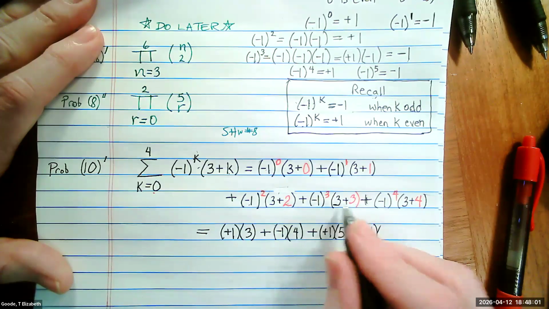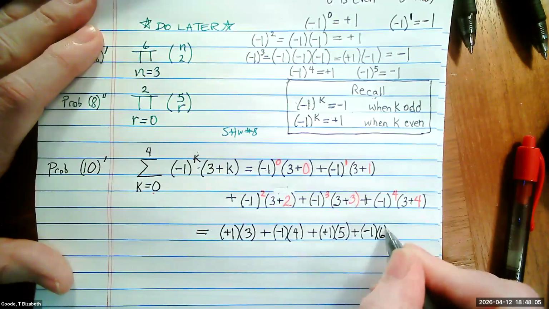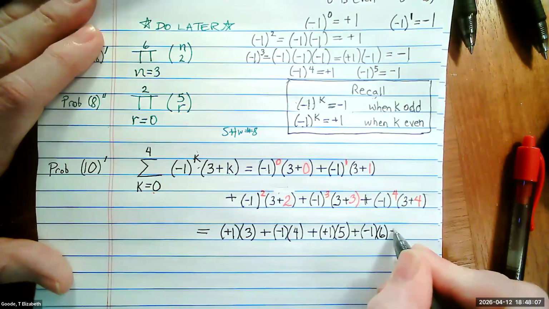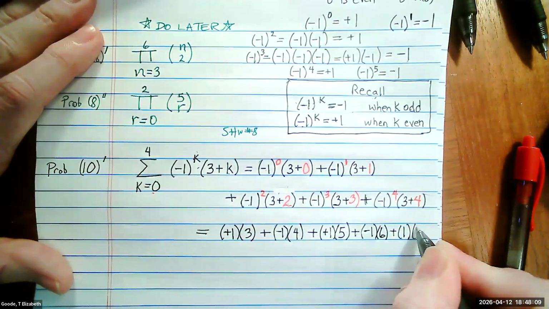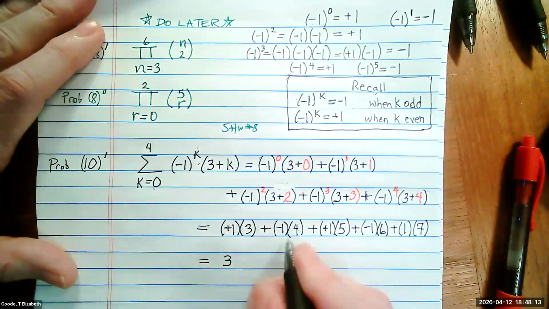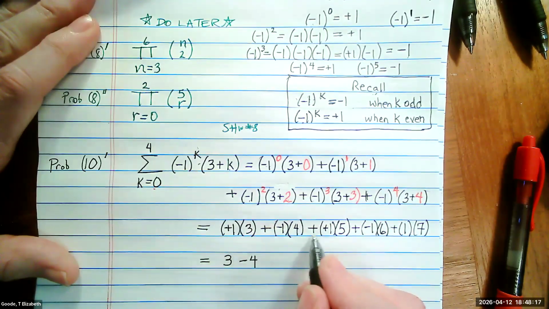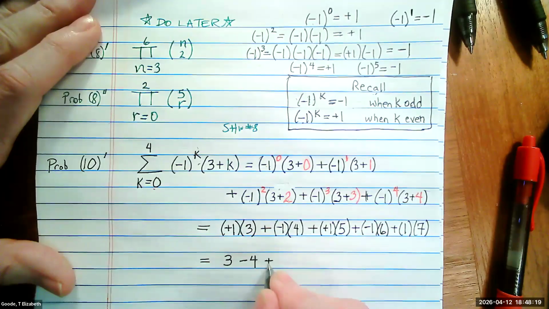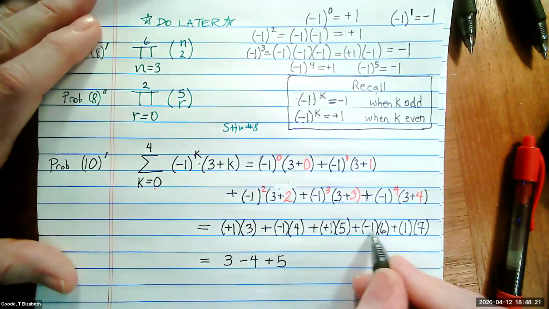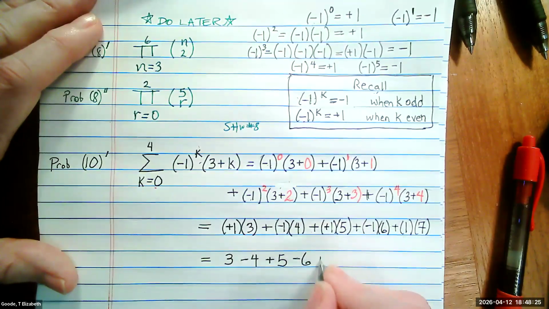3 plus 3, it's not, oh, sorry, times. 6, 6. 6, and then 1, and then 7. Great. So what do we have? We've got 3 plus a -4. That's 3 minus 4. Plus a +5. That's just +5. Plus a -6. That's -6. Plus a 7.